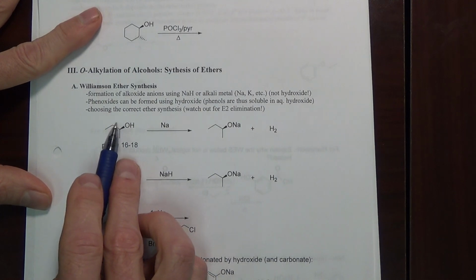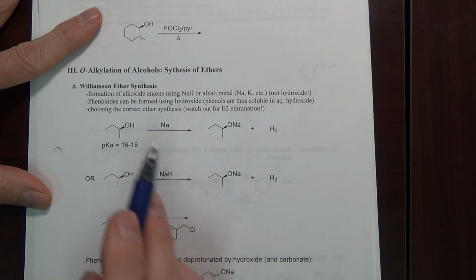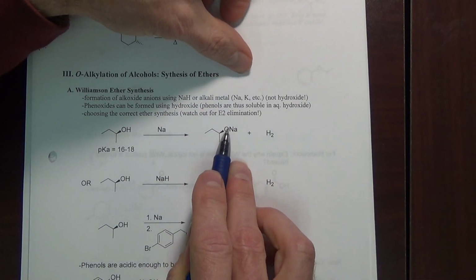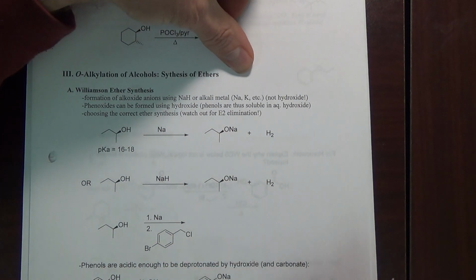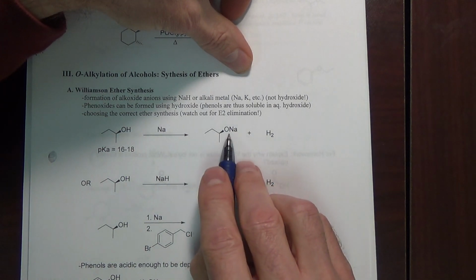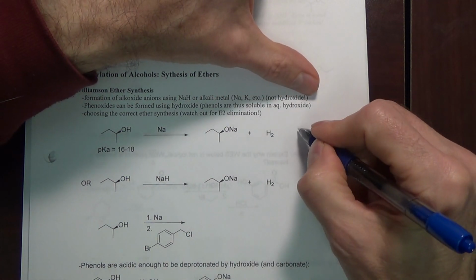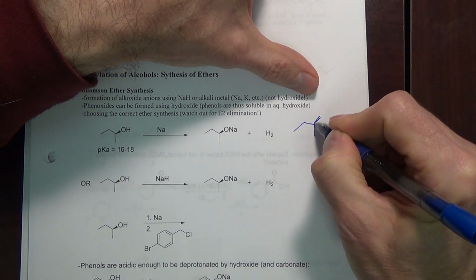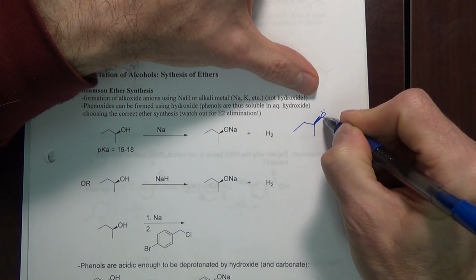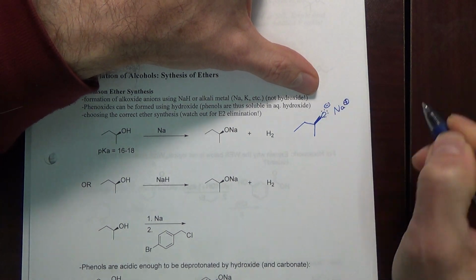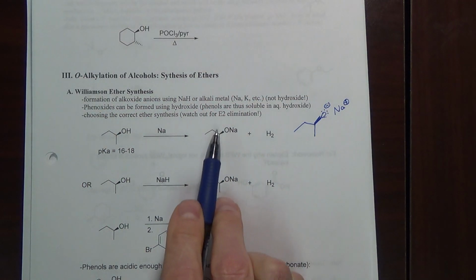because a neutral oxygen, a neutral OH group, is not a good nucleophile. But the oxygen anion is. Now, by the way, when you look at this, you've got to see that this is O minus and Na plus. Okay, that's O minus there.